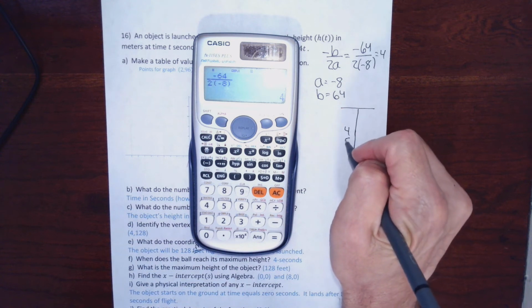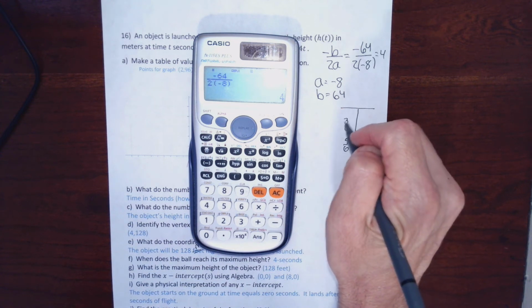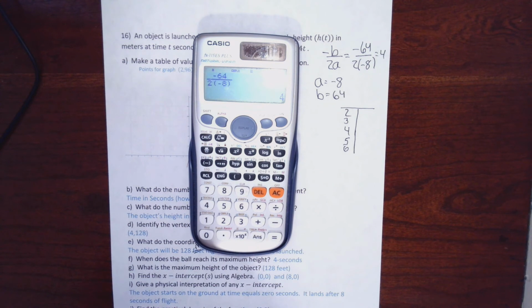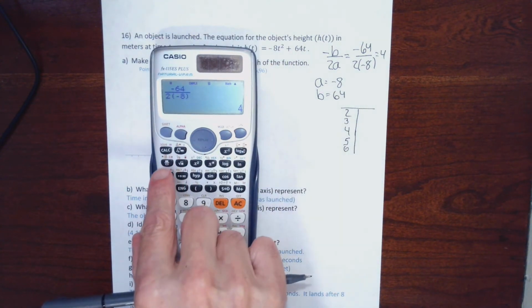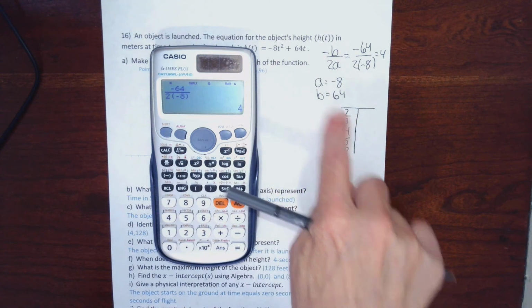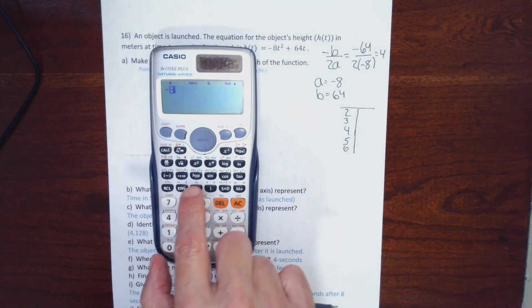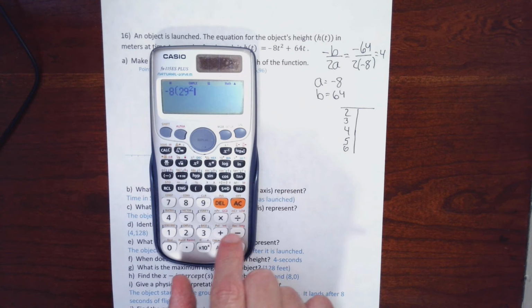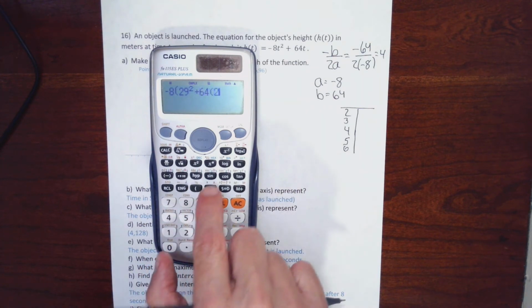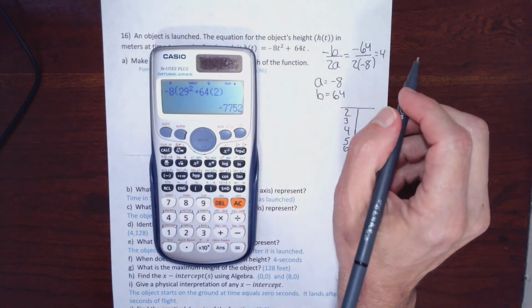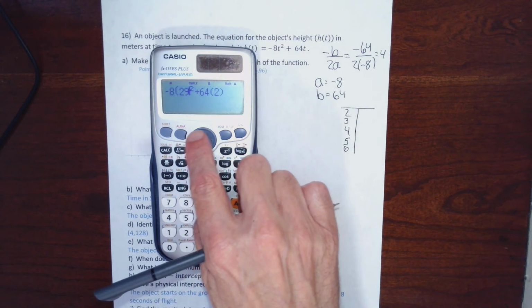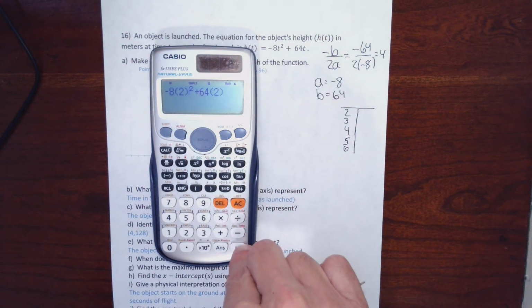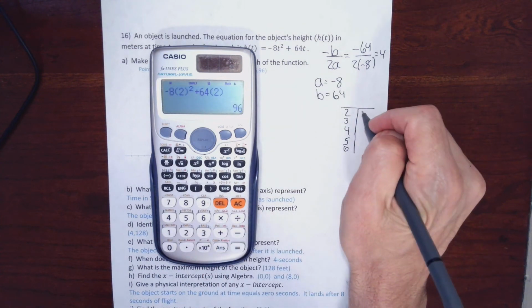And I'm going to get bigger and smaller. And now for each x, I'm going to get a y by using the function. So the first x I'm going to use is 2. I'm going to do negative 8 times 2 squared plus 64 times 2. And that's, I'm going to do negative 8 times 2 squared and get 96.